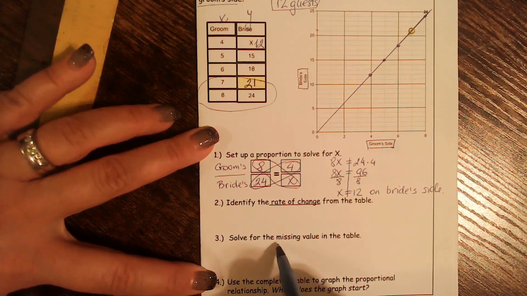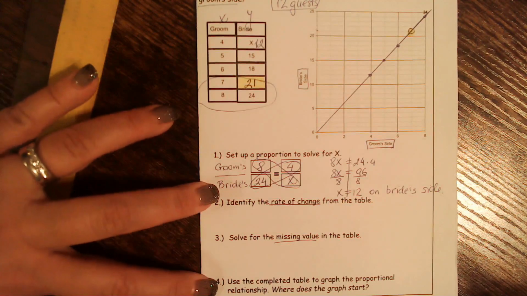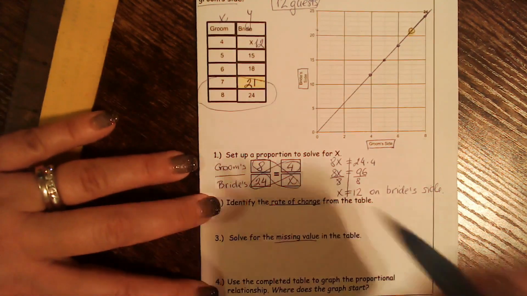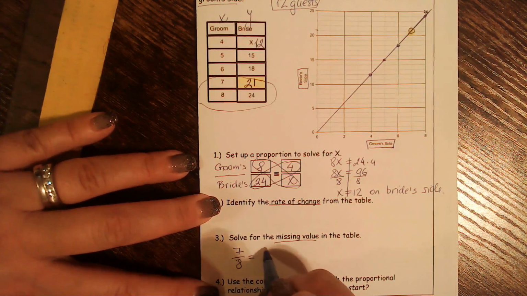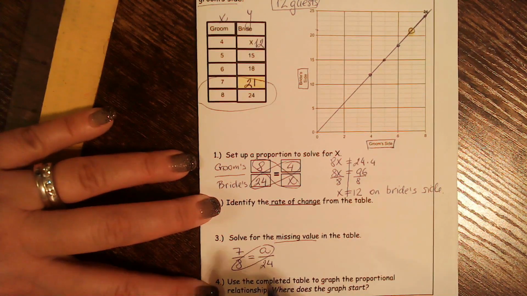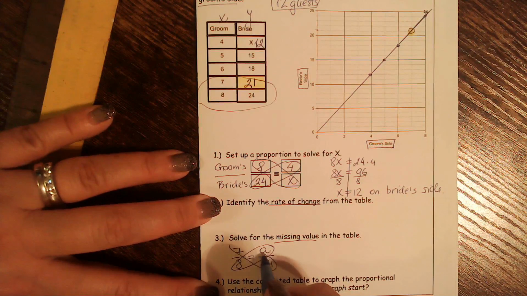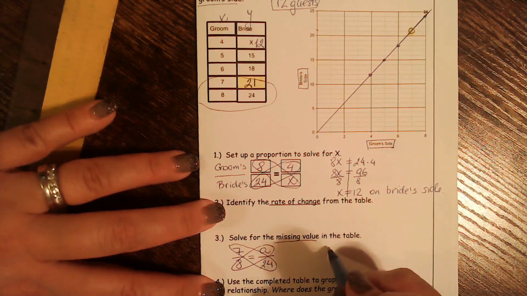Solve for the missing value. The missing value was 21. So let's give it a variable, let's say a. So I'm going to put 7 to 8 is as A to 24. So we saw it on the graph. Now let's see if it's working through the proportion as well.